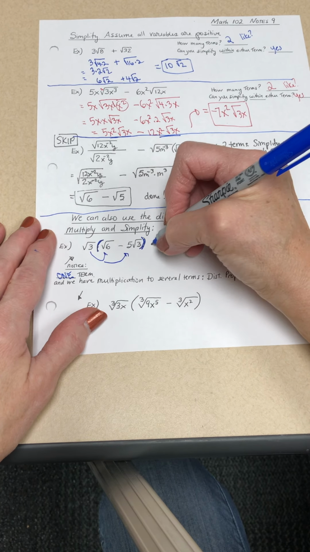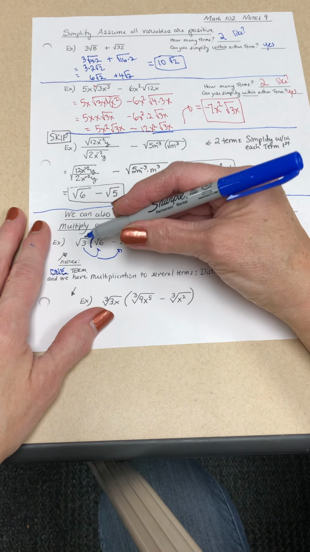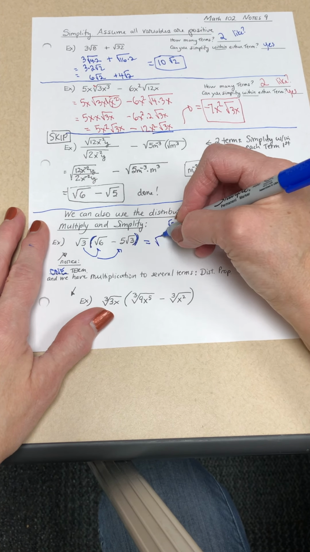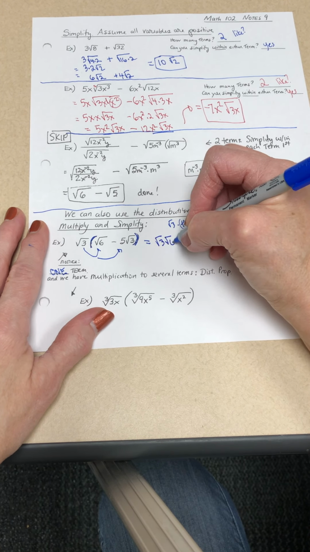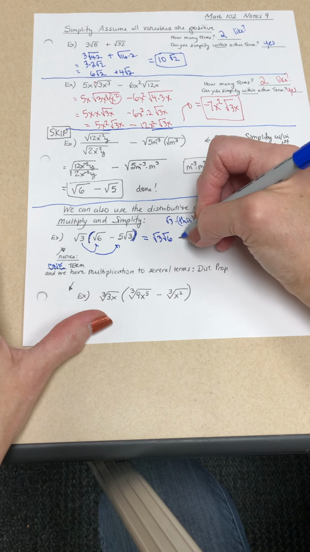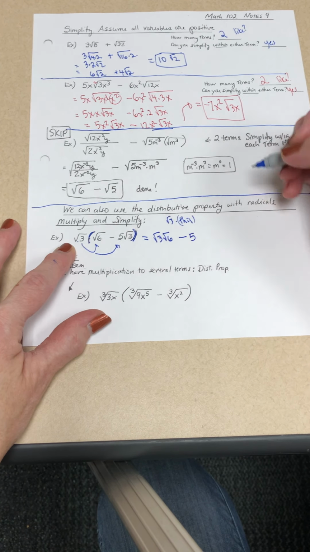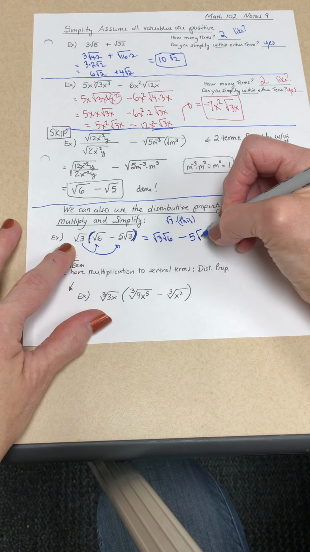Now I'm going to take every step and hope that you can condense this a little bit. Root 3 times root 6, I'm just going to write it that way. If you can say, oh, that's root 18, great. Minus root 3 times that term. Okay, the 5 stays outside the radical, then it's root 3 times root 3.